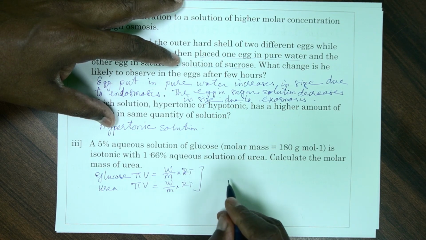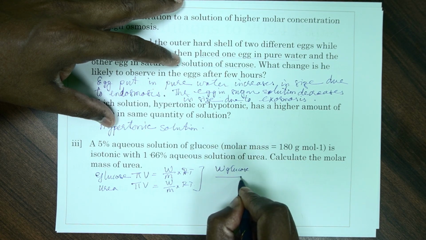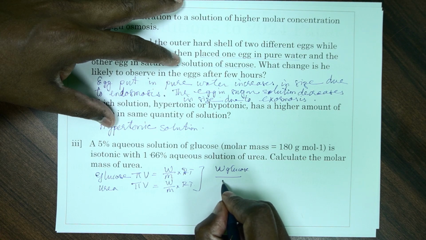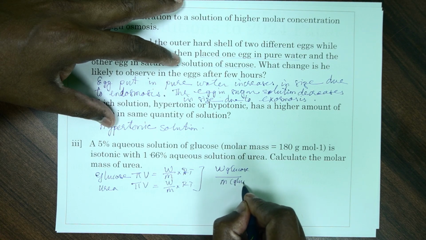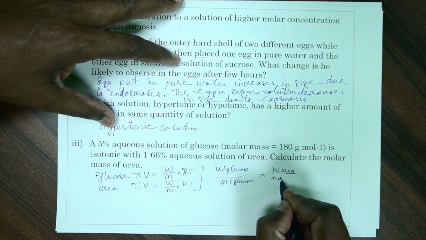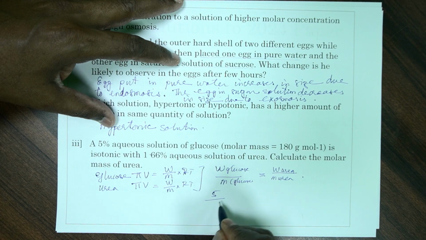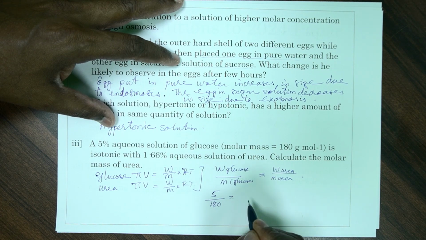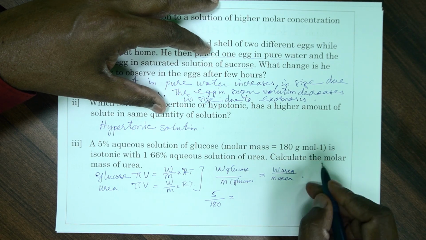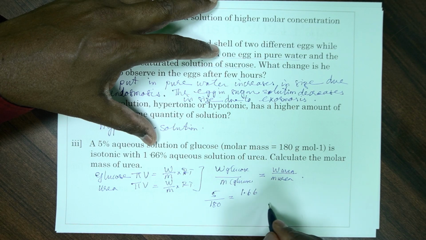So comparing this, we can write that W of glucose upon M of glucose, W upon M, is equal to W of urea upon M of urea. So this we get from this. Now we can substitute the values. W of glucose is 5 upon molecular mass, given as 180, is equal to urea, given as 1.66%, that is 1.66 for 100 grams, upon M of urea. So this is what we get.